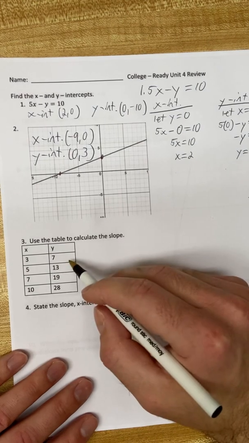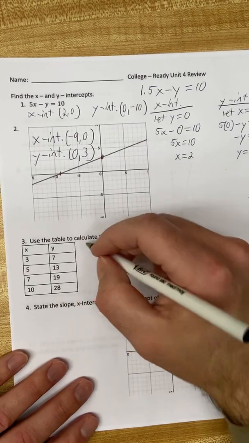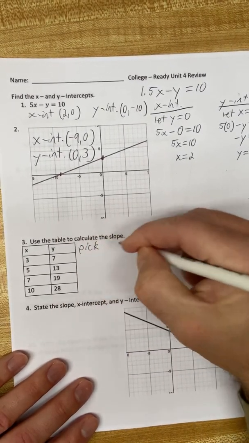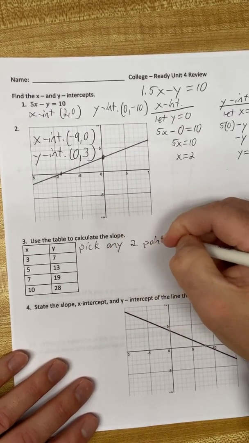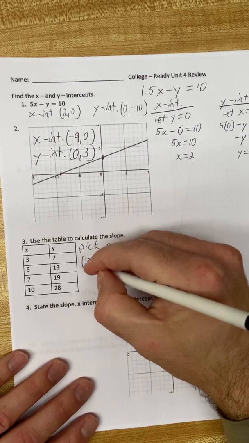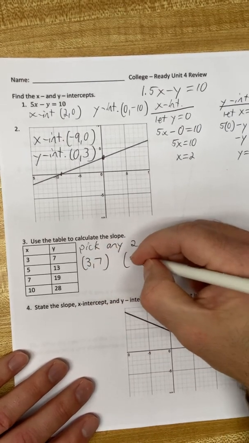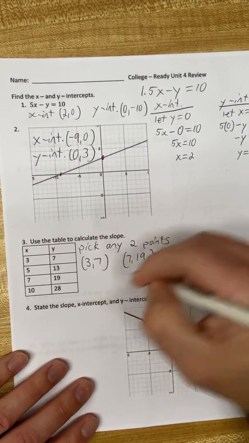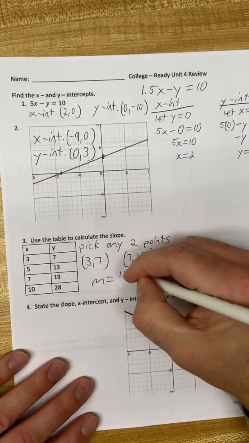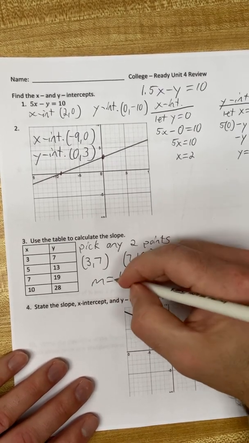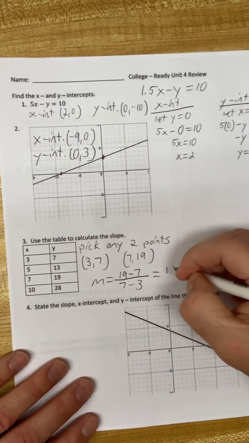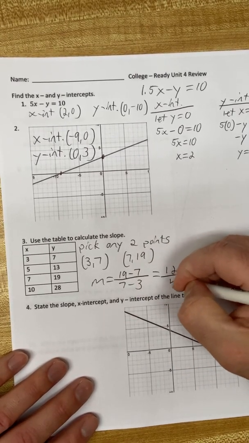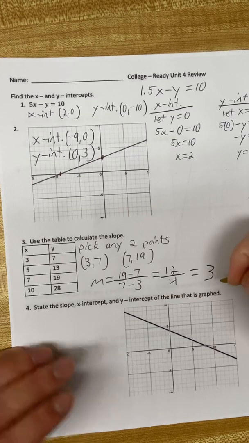All right, we're just going to find the slope down here. You can use any 2 points. So I'm going to go (3, 7) and then (7, 19). So my slope's going to be 19 minus 7, and then 7 minus 3. So it's going to be 12 divided by 4, which is just plain old 3.